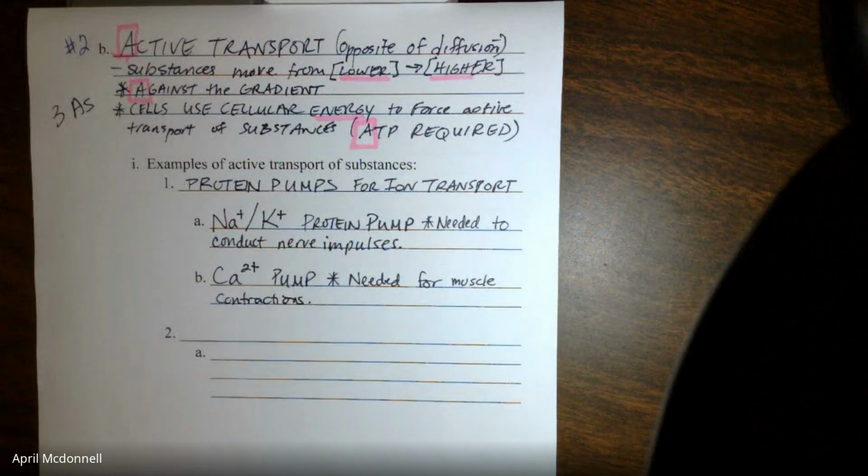There are many steps involved in a muscle contraction in terms of what's going on molecularly, but there's at least one step that requires the action of a calcium pump, where calcium ions are moved against the gradient.